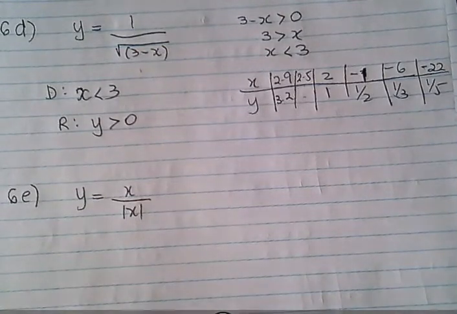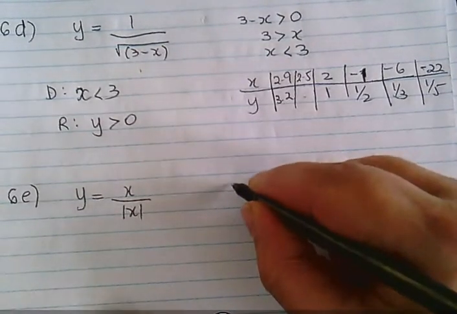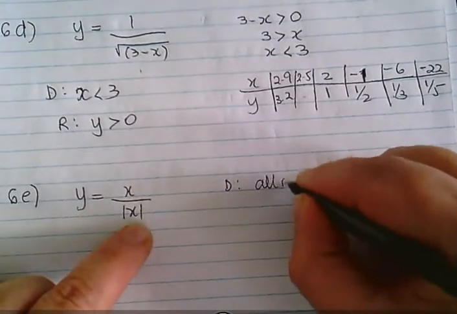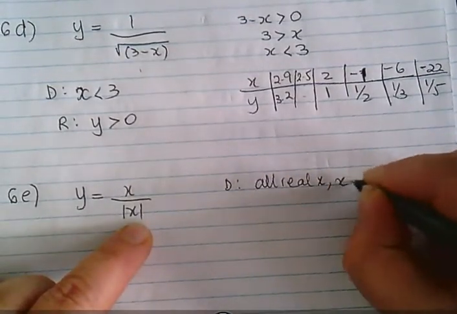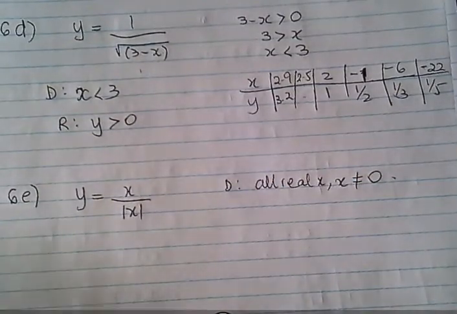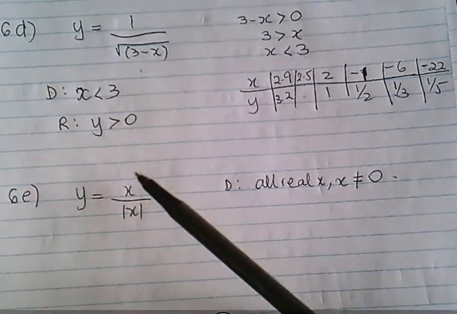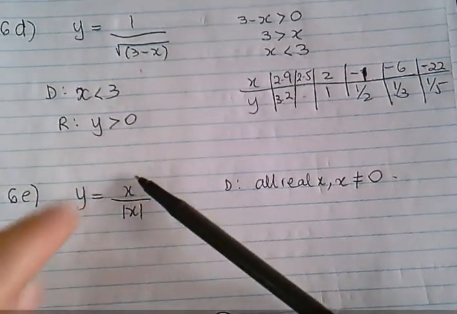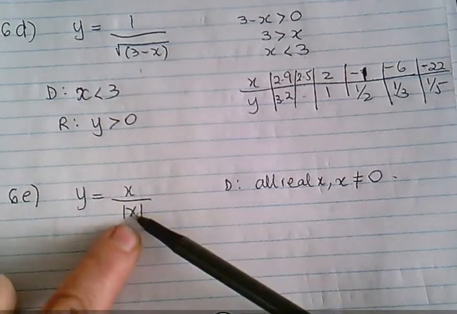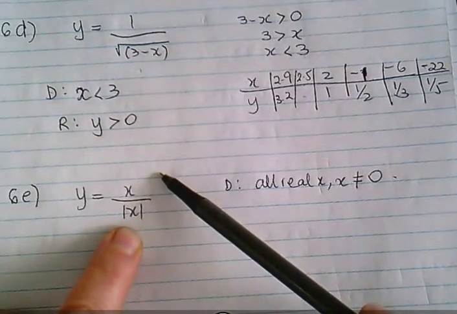Okay, and the last one, what can X not equal? 0, I think. X can't equal 0. Now let's try a negative value and a positive value. If X was negative 5, what would your answer be? Negative 5 over 5 is negative 1.